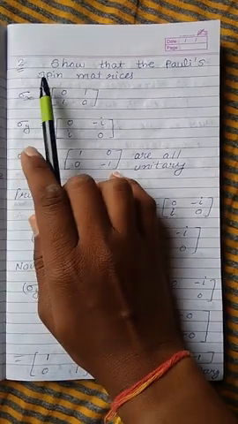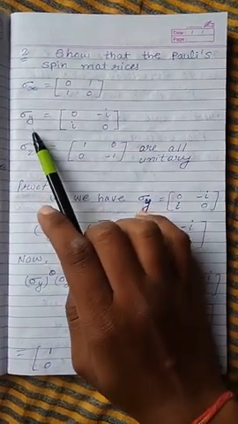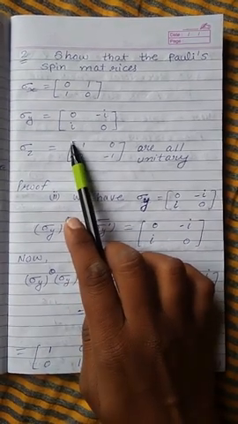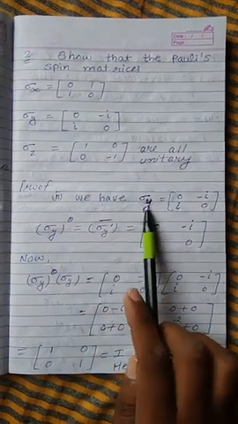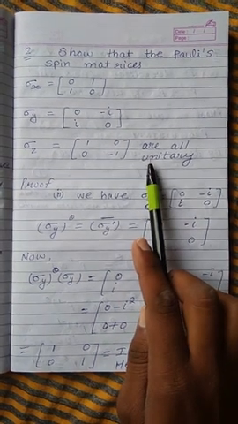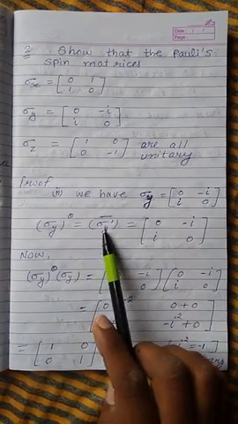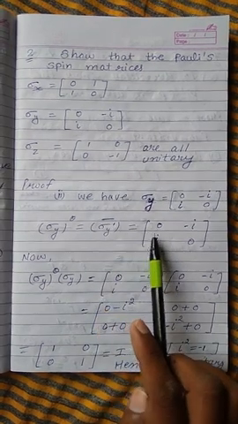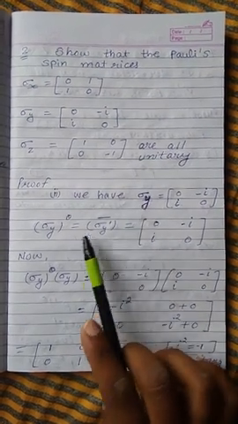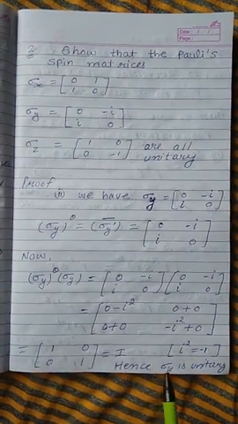Example 2. Show that the Pauli spin matrices sigma x, sigma y, sigma z are all unitary. We take the second part of this sum. We have sigma y is [0, minus iota; iota, 0]. We know that to prove a matrix is unitary, we need to find sigma y theta. Sigma y theta is equal to sigma y transpose bar. We get [0, minus iota; iota, 0]. Now we multiply sigma y into sigma y theta and we get [1, 0; 0, 1]. Hence sigma y is unitary.